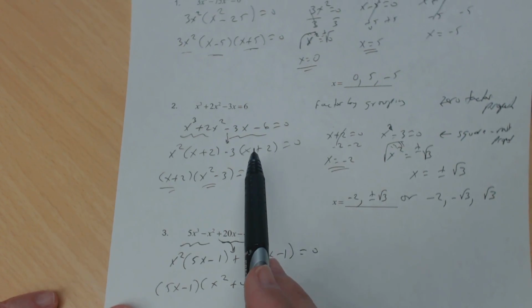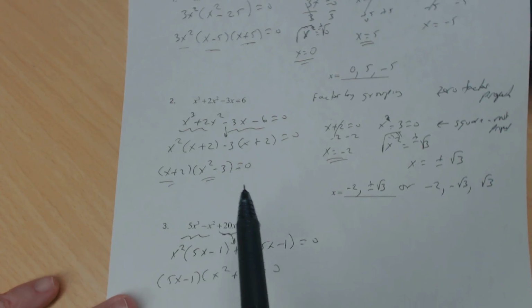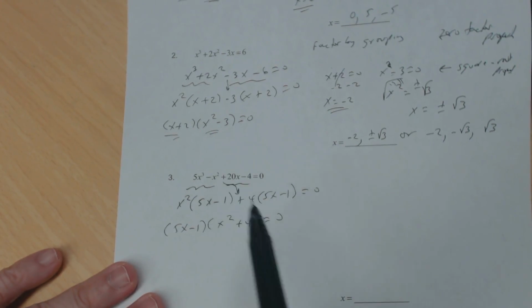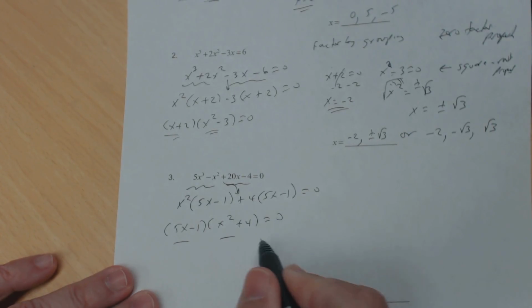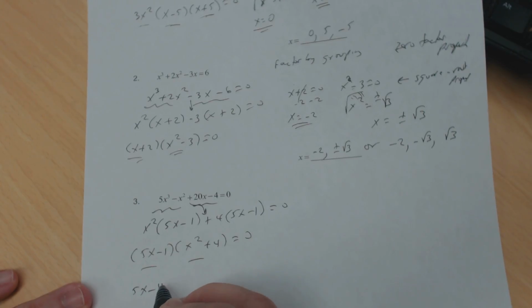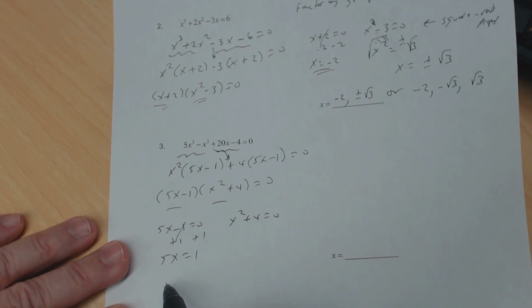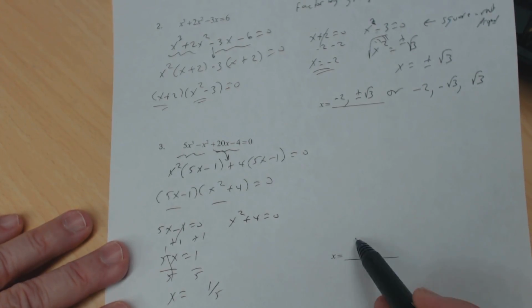So you're going to do the same way we did this one, where we had x squared minus 3. That's not the difference of 2 squares, because 3 is not a perfect square. So we're going to set each of these equal to 0, just like we did this. So I get 5x minus 1 equals 0, x squared plus 4 equals 0. This is linear, this is quadratic, and notice the x term is missing. So we're going to use the square root property here. For the linear one, we're going to add 1 to both sides. So I get 5x equals 1, and so therefore divide both sides by 5. One of your solutions is 1/5.